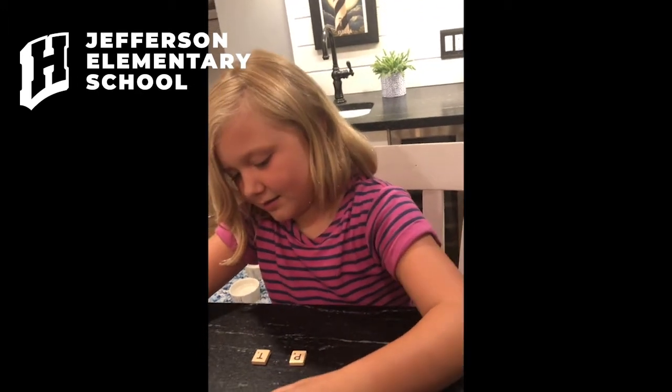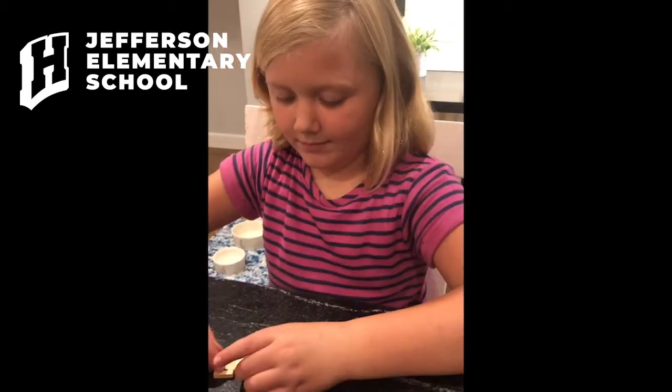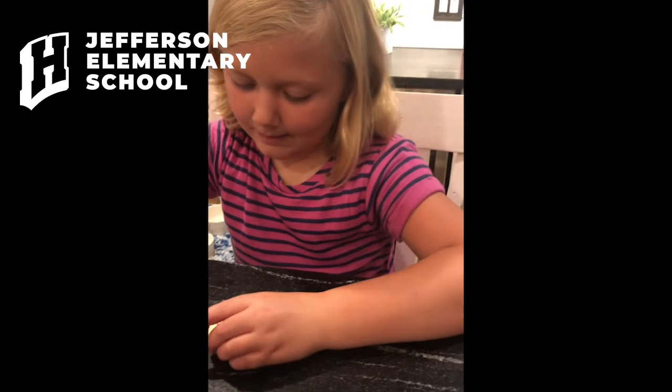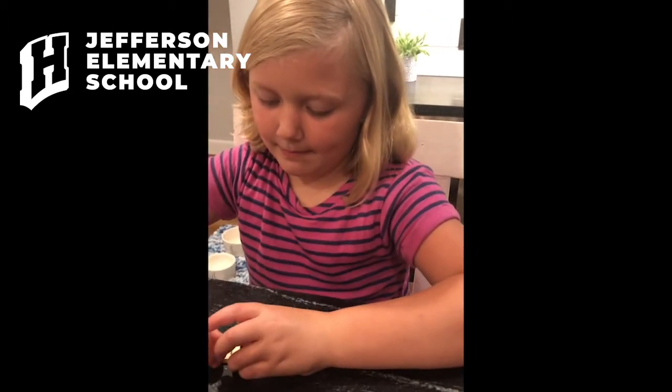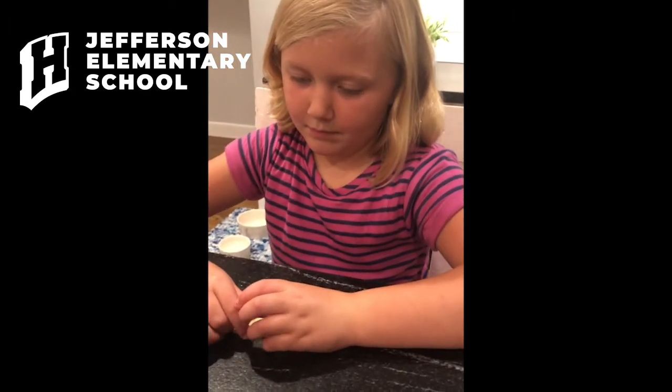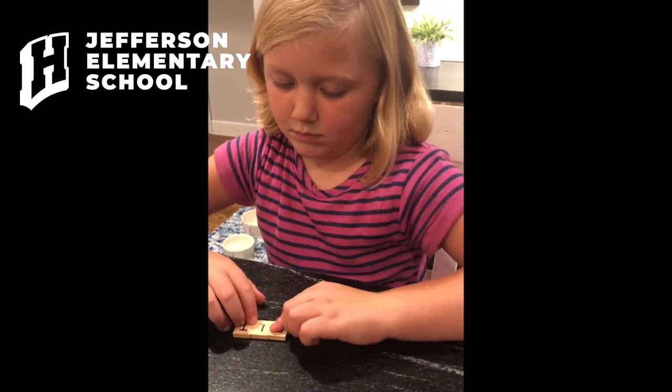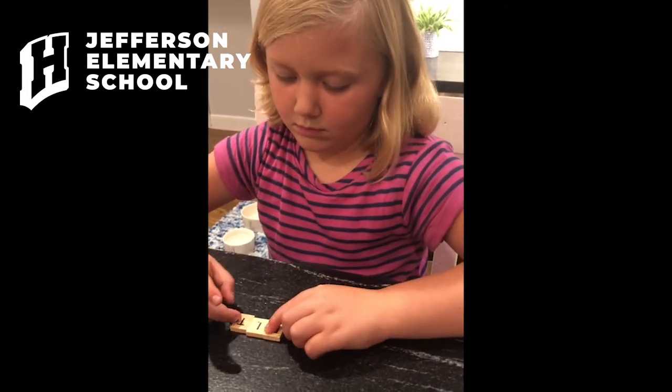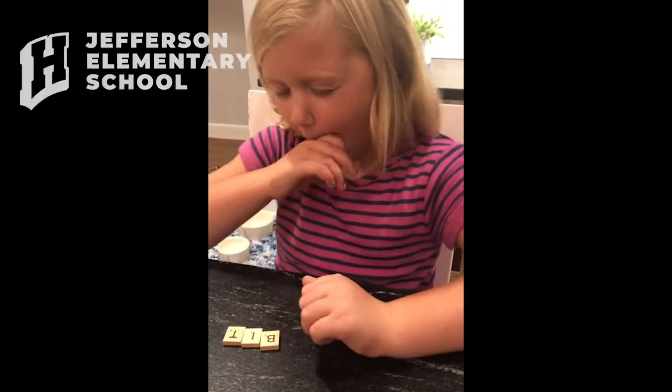Good job. So adults, this is a great way to help your child figure out the beginning, the middle, the end sound. And it's a great way to get their minds working on building words and reading words.